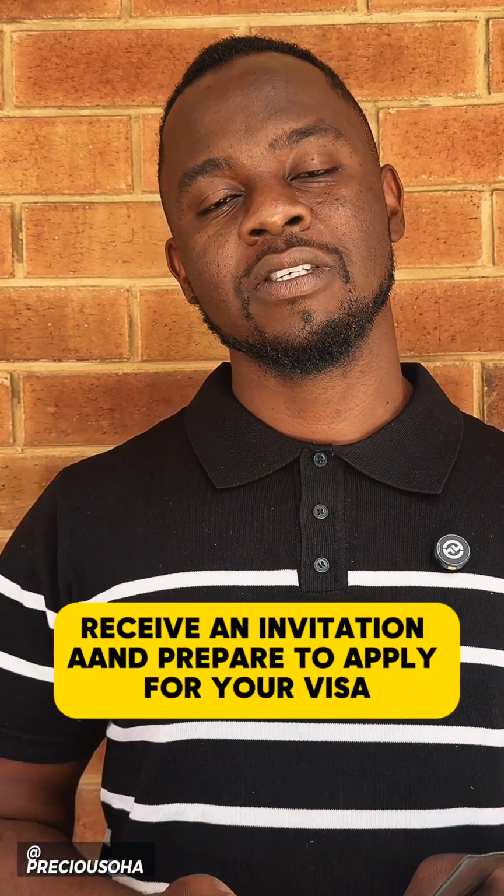And the fourth thing you need to do is, when you receive an invitation to apply for a visa, you can go ahead and apply for the visa and prepare documents.